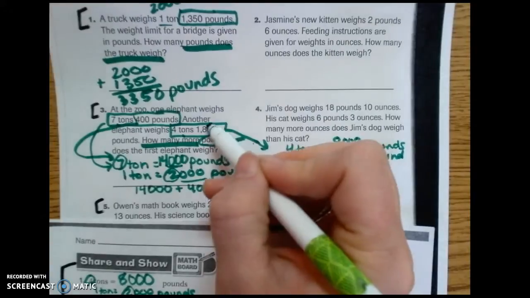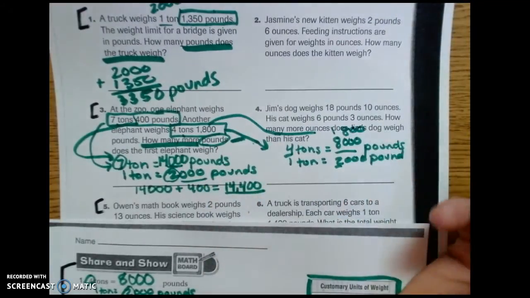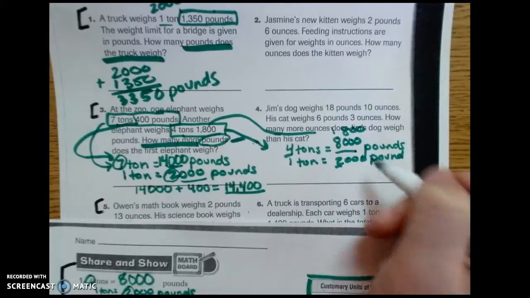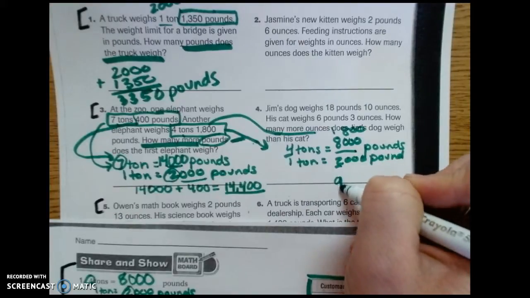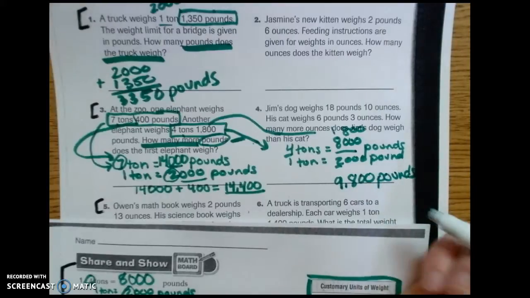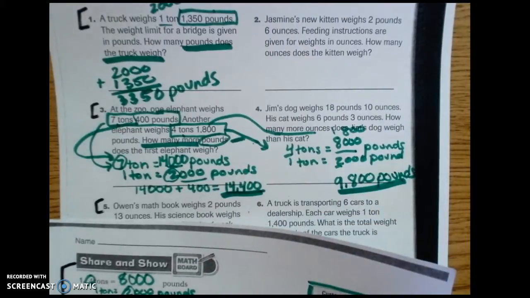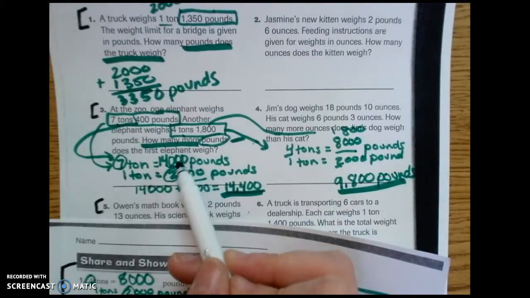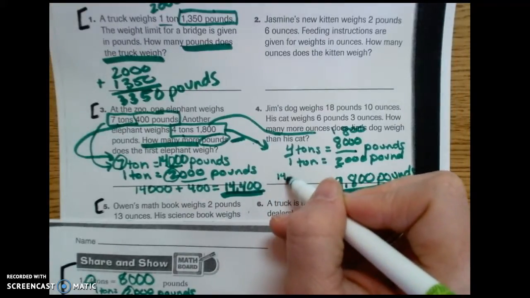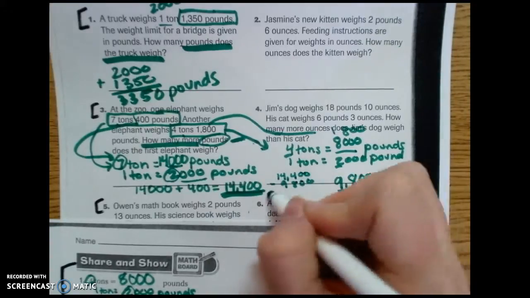Then we have to add in the rest of this 1,800. Okay, so we have 1,800 plus 8,000, and we get 9,800 pounds. So now I know the weight of both of the elephants. I have here and here, but I need to find how many more pounds the first elephant weighs. So I'm going to subtract 14,400 minus 9,800.